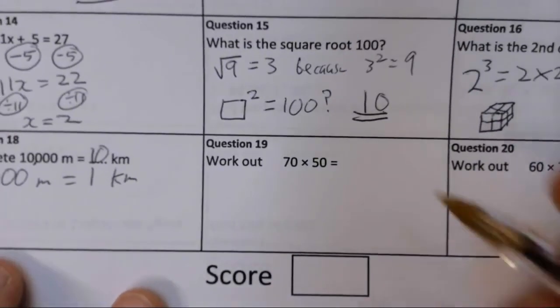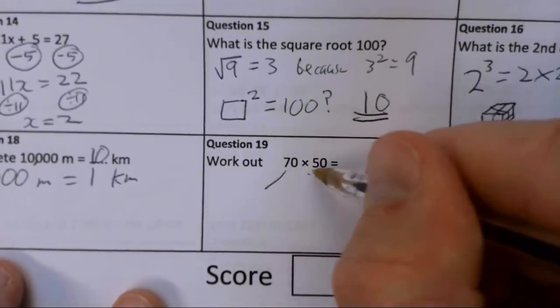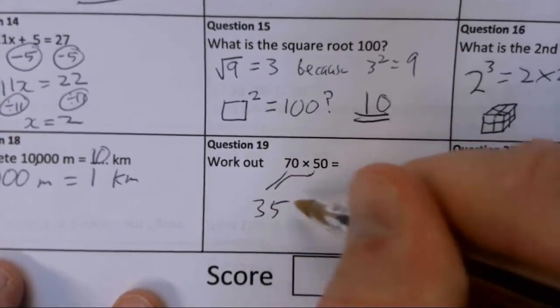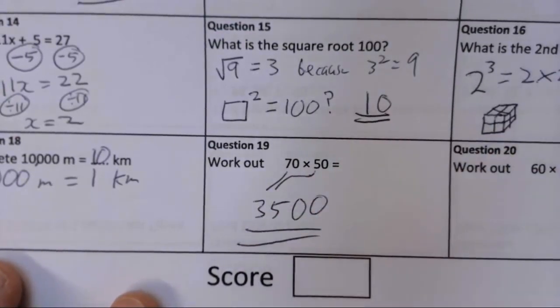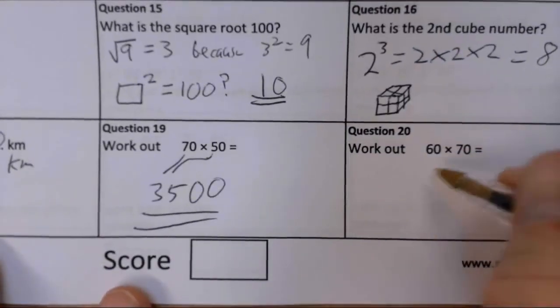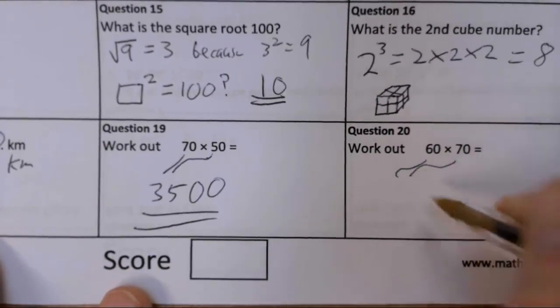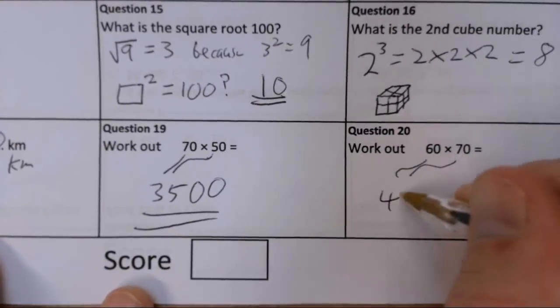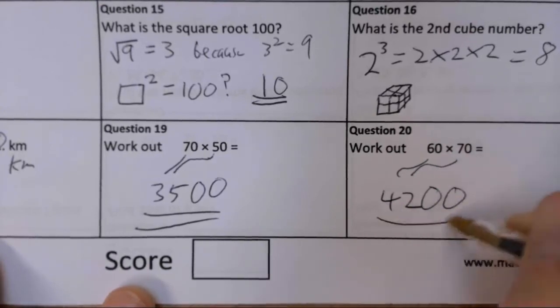Work out 70 times 50. Just do 7 times 5. That's going to give you 35. And then we've got the 2 zeros, 3,500. 60 times 70. Just do 7 times 6, which is 42. And the 2 zeros. And there's your answer.